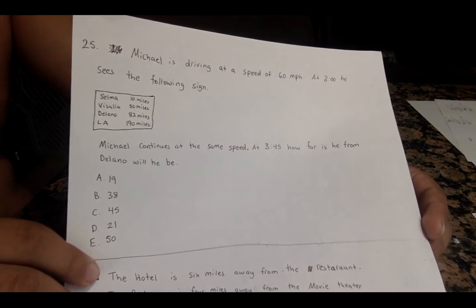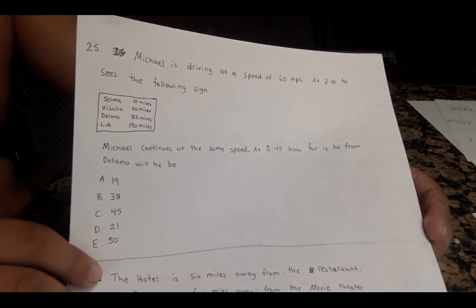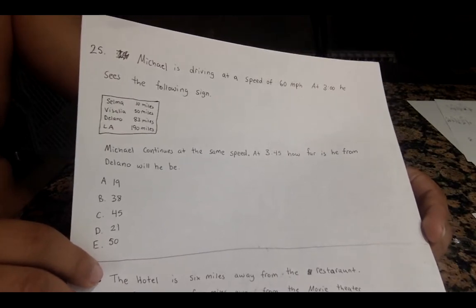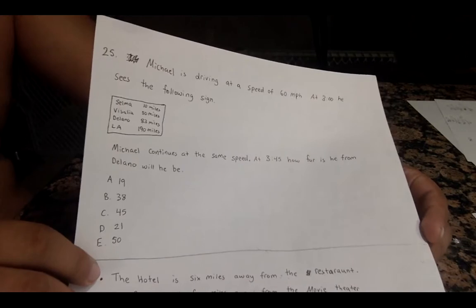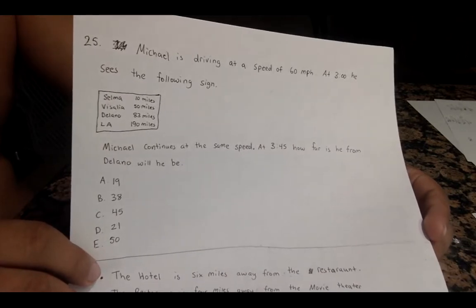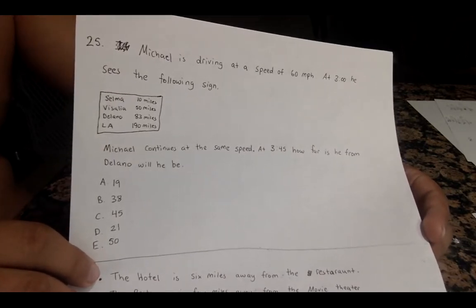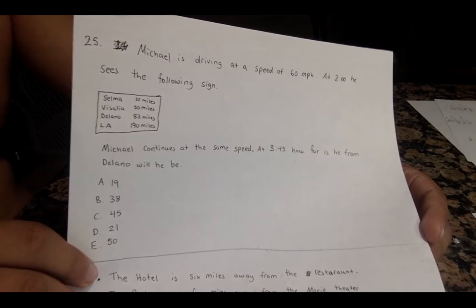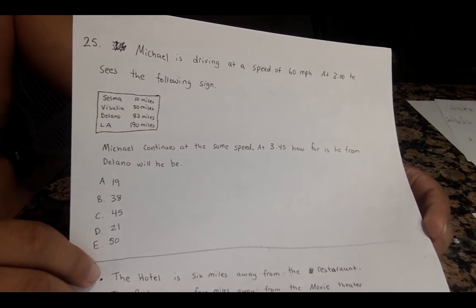Visalia, 50 miles away. Delano, 83 miles away. LA, 190 miles away. And it's not accurate. I just made it up. But now it's saying Michael continues at the same speed at 3:45. At 3:45, how far is he from Delano? Okay, and those are the answers.